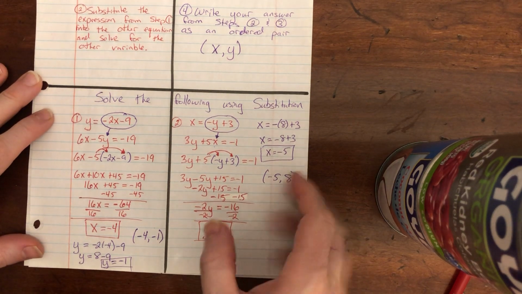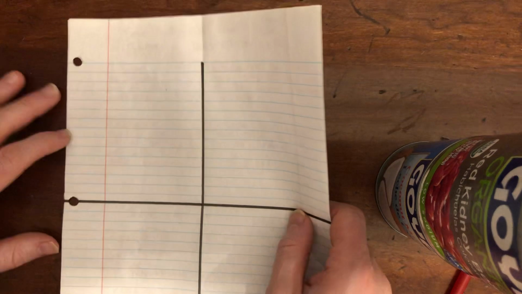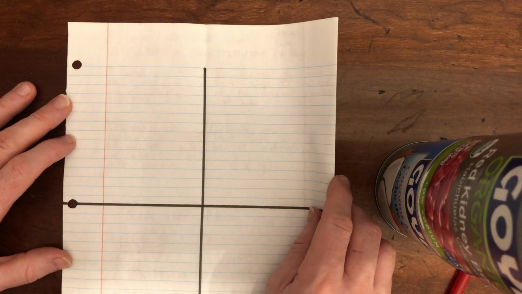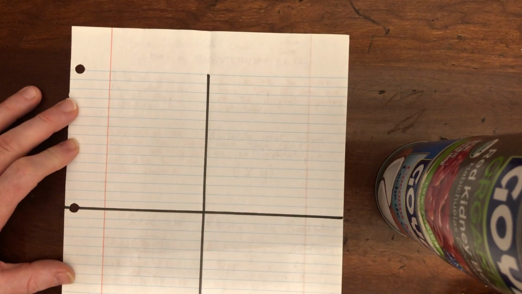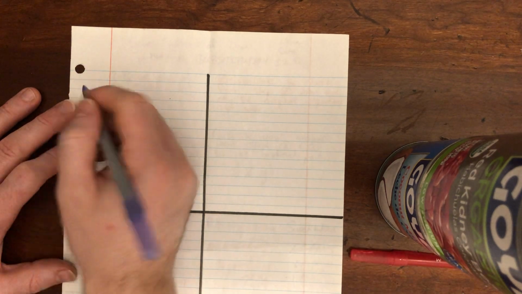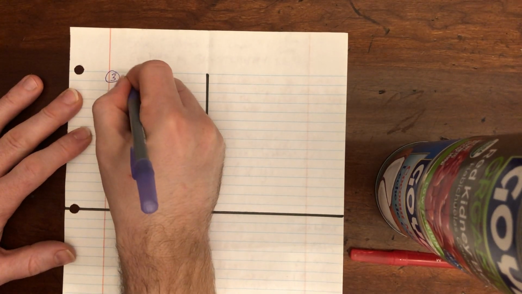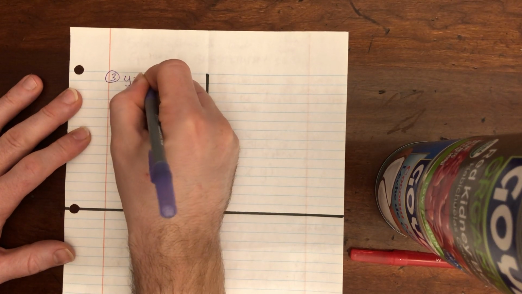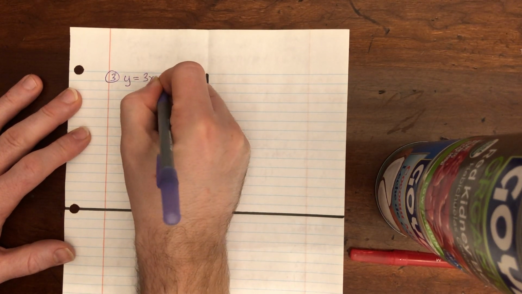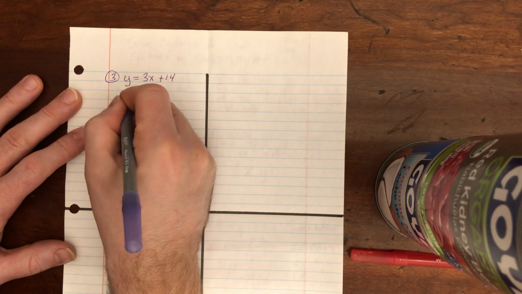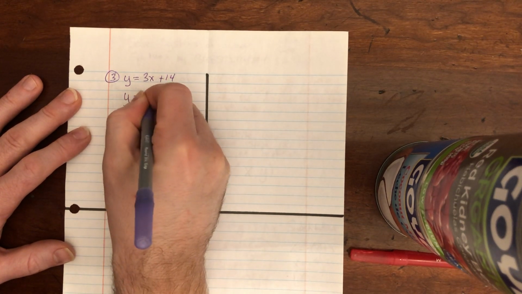Okay. All right, if we flip our page over, we'll do 2 more examples as a group, and then I'll have one that I'll have you guys try on your own. All right, so example 3 is going to be y equals 3x plus 14. And the second equation is y equals negative 4x.